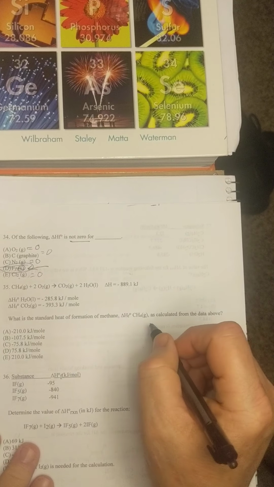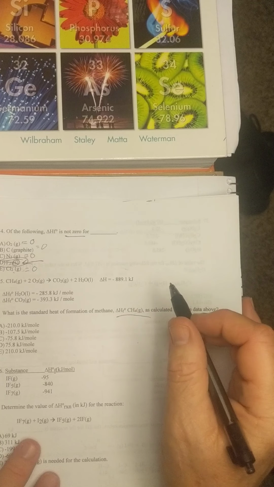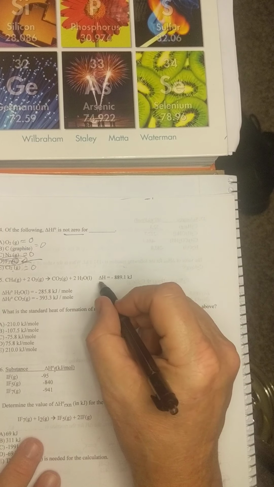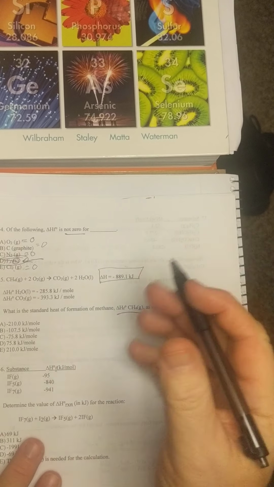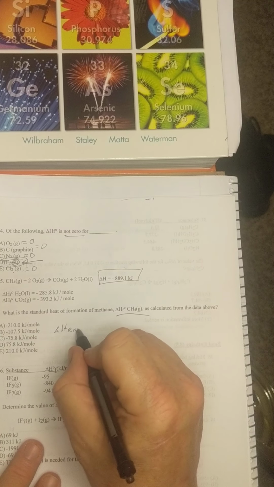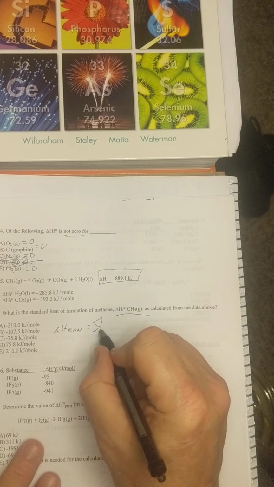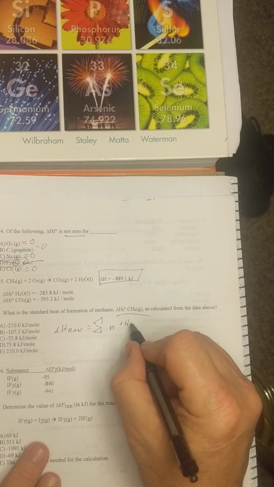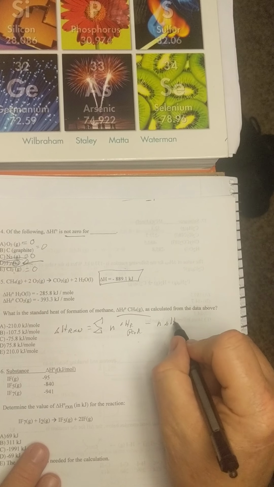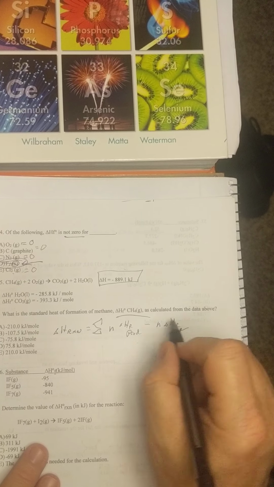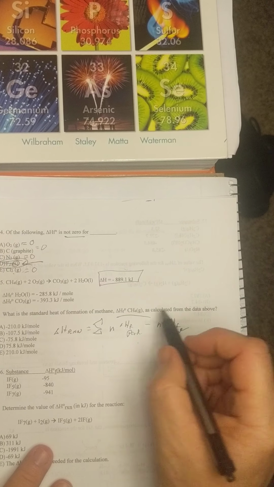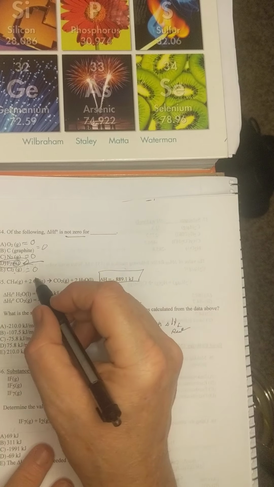Okay, what's the standard heat of formation for methane? So we're going to start getting cute. I'm giving you the heat of the reaction. So the thing to do is write down the equation. Delta H of a reaction equals the sum of my N times the delta HF of my products minus my N times the delta HF of the reactants. Okay, so this number I know now. What am I going to solve for? I want CH4 right there.